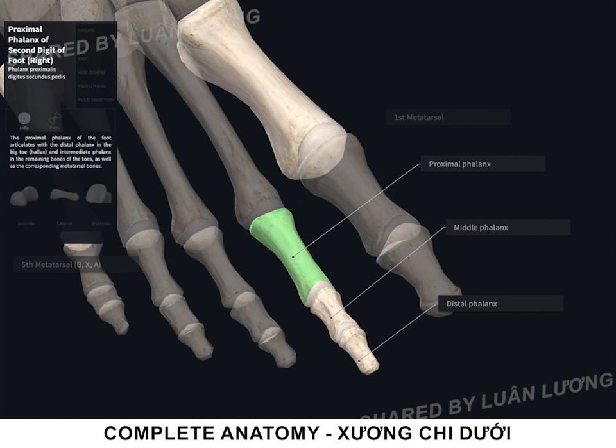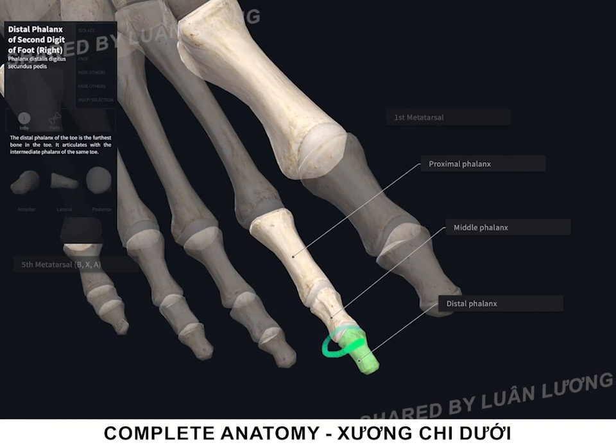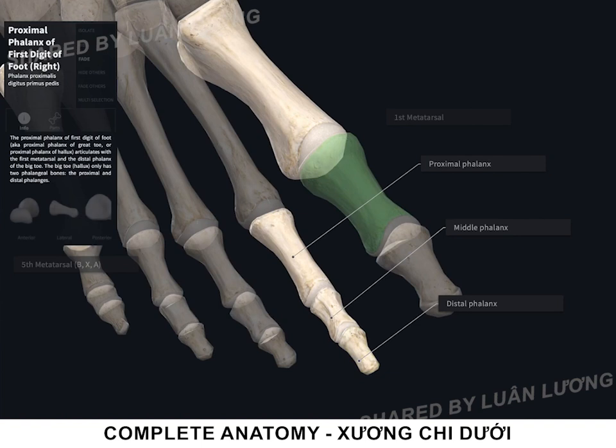In the digit itself, between the proximal phalanx and the middle phalanx, this is going to be the proximal interphalangeal joint, while between the middle and distal phalanx will be the distal interphalangeal joint. Now, as you may notice, the hallux, or the great toe, only has one joint in between its phalanges. So this is known as the interphalangeal joint.